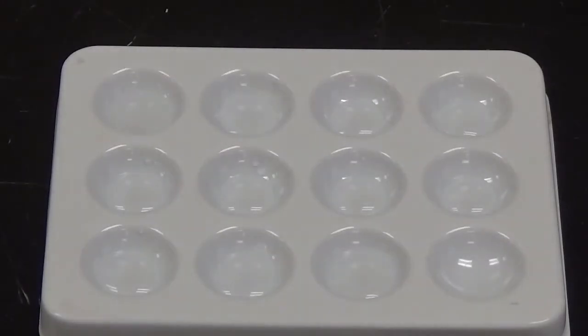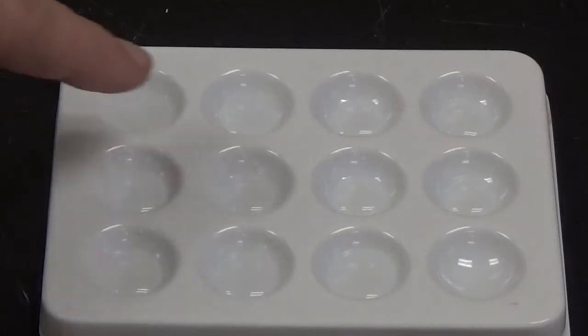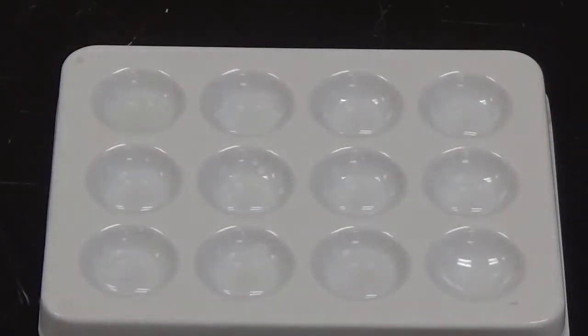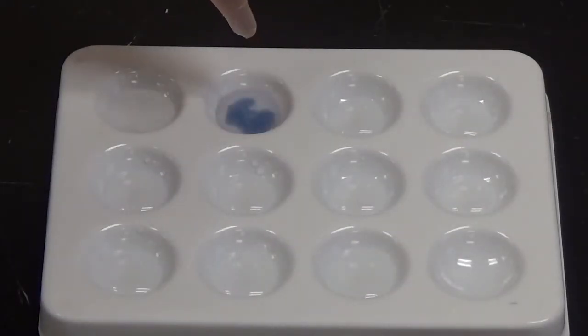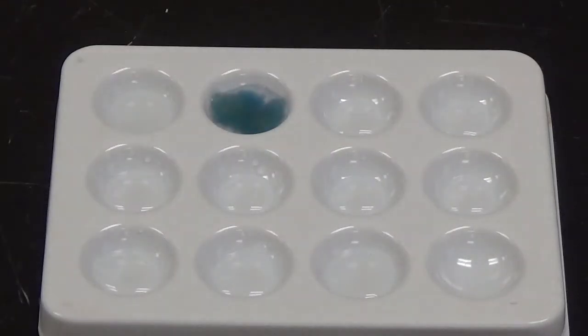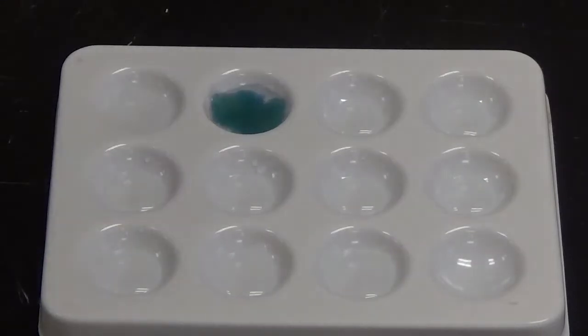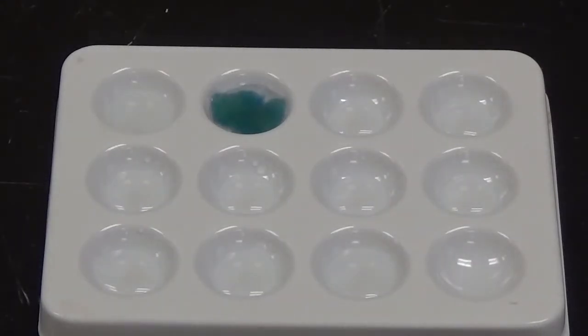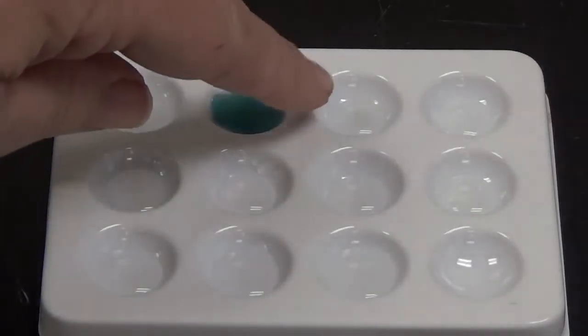So next up we are going to add cobalt chloride, which is right here. There was a color change, so that means there was a chemical change there. Next up we're going to add strontium chloride, so that'll be going into this well.